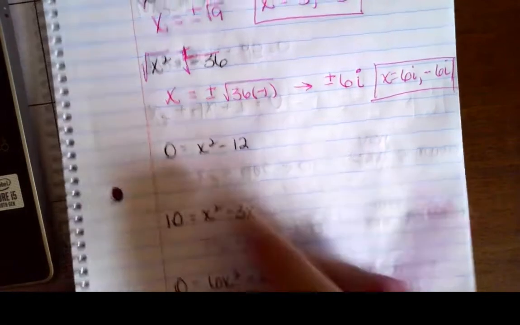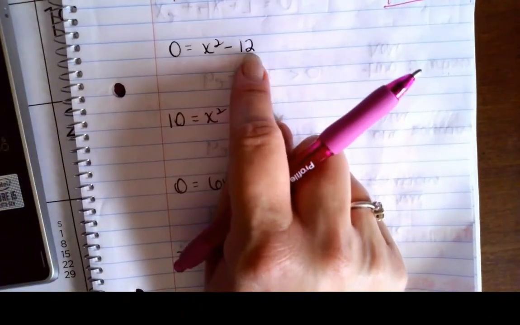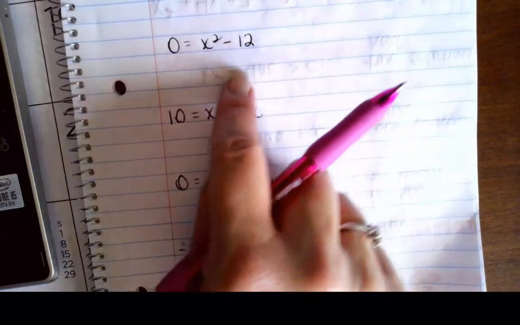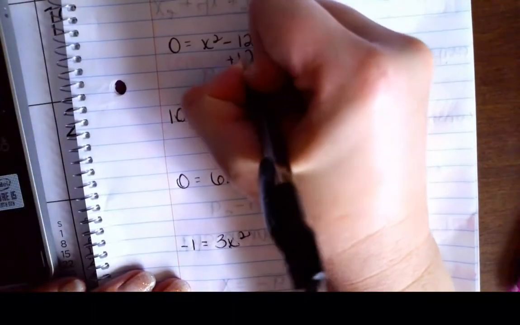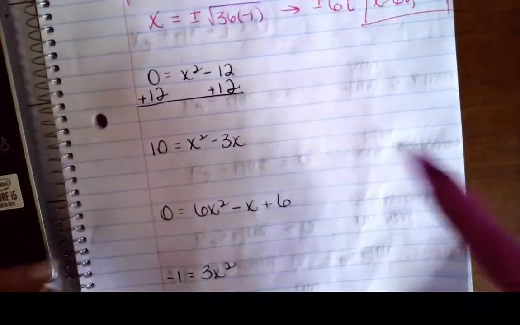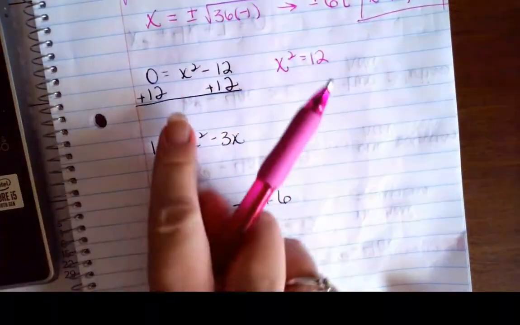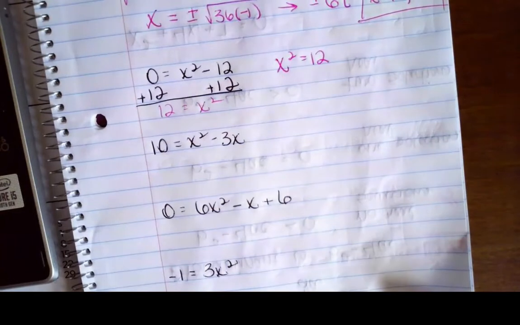So now I'm going to do this one. This one is the difference of two squares, but that's not a perfect square. So I am going to use square root method. I'm going to get this 12 over to this side, so I'm going to add the 12 to both sides. And now I'm going to rewrite this over here. So I've got x squared equals a positive 12. What this would be is 12 equals x squared, and I just flip-flopped it.